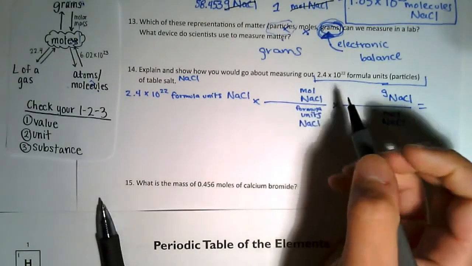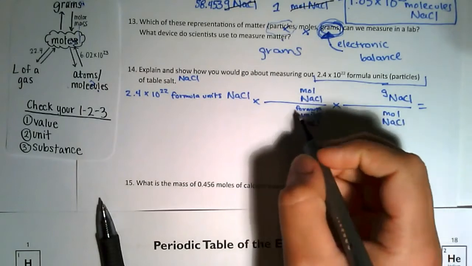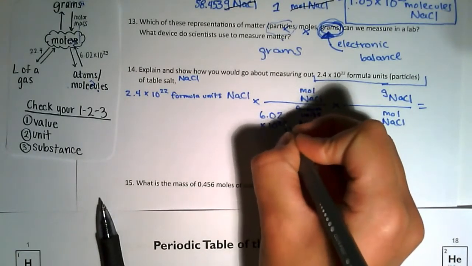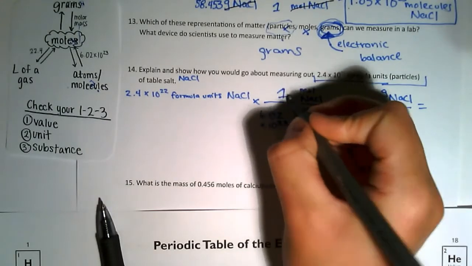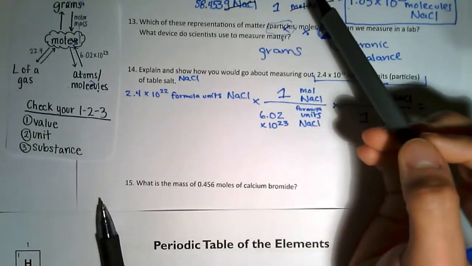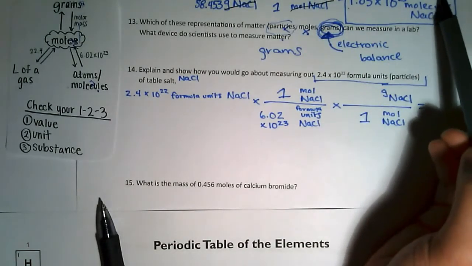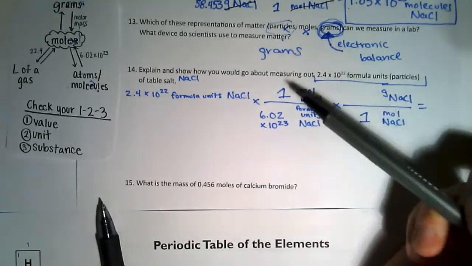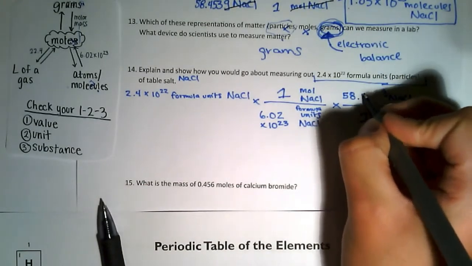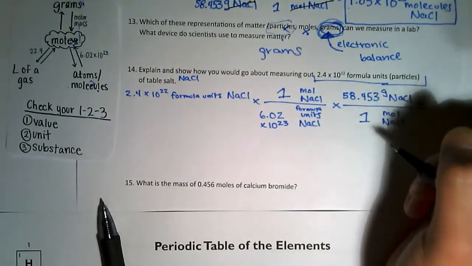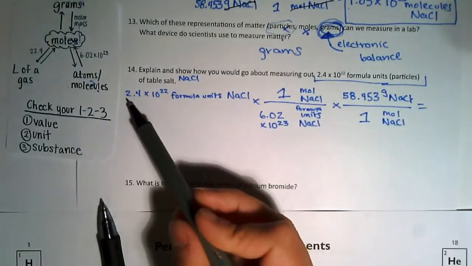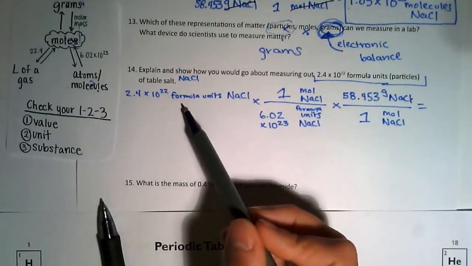Okay, so we need to fill in some values. So we know that there are 6.02 times 10 to the 23rd formula units in every 1 mole. And we know that 1 mole, we just determined earlier, equaled 58.453 grams by adding up the mass of Na and the mass of Cl. 58.453 grams. Okay, so now we can figure out how many grams of NaCl are equal to 2.4 times 10 to the 22nd formula units of NaCl.